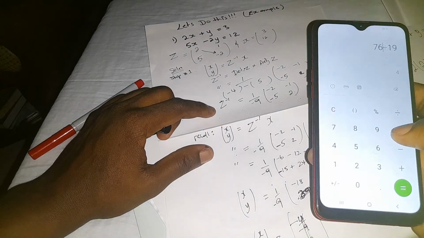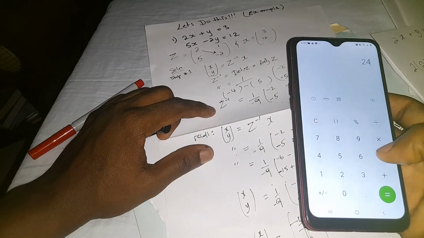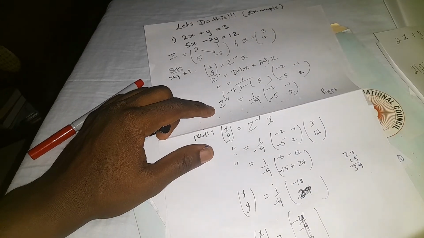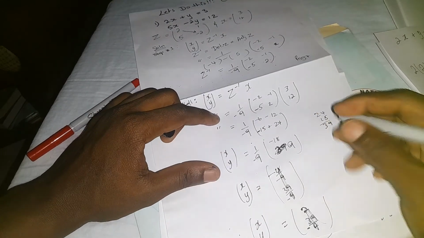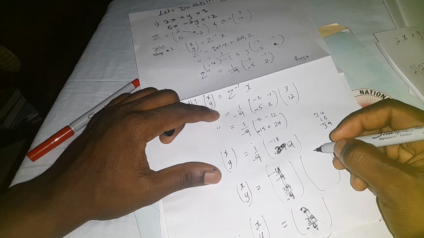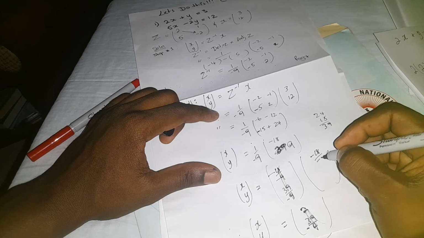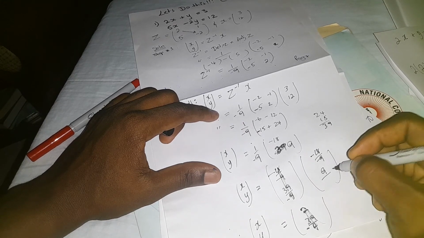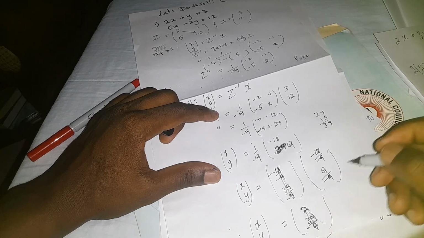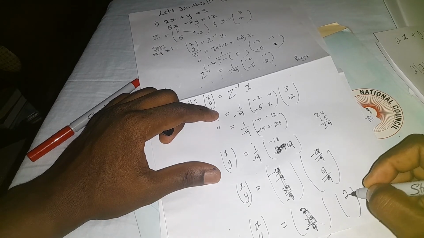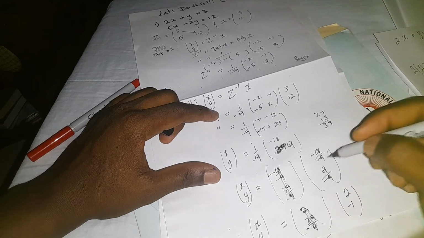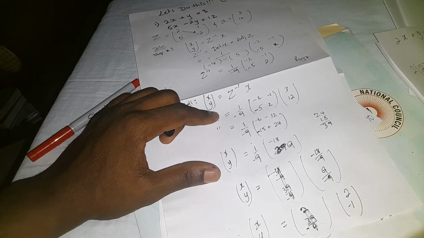Let me check it by my phone nevertheless. 24 minus 15. 9, see there? So look at this now. x is supposed to be 18 minus negative 9 and 9 minus negative 9, which finally is supposed to be 2 over minus 1, because negative divided by positive gives negative. So people, just stay focused. If you got this wrong, you just have to check back. Alright, so we get x to be 2 and y to be negative 1.